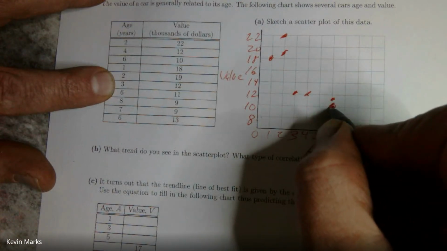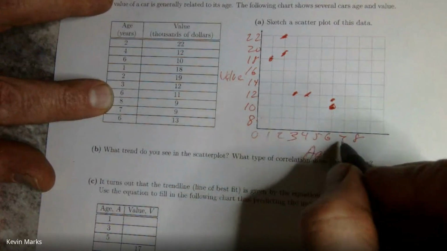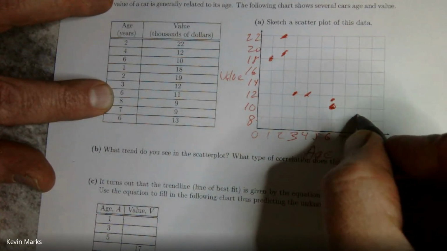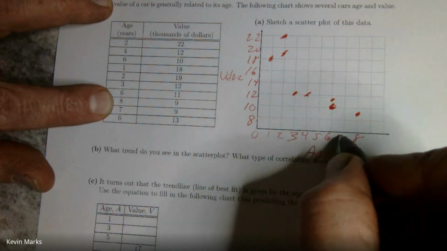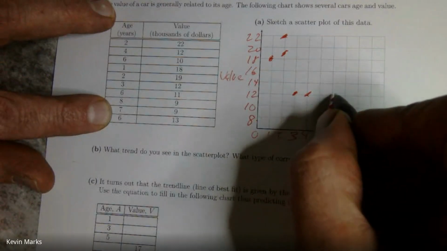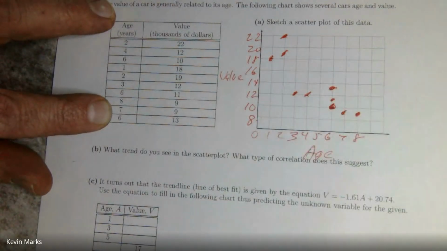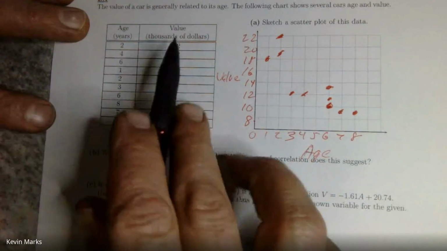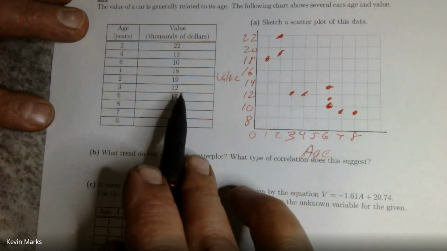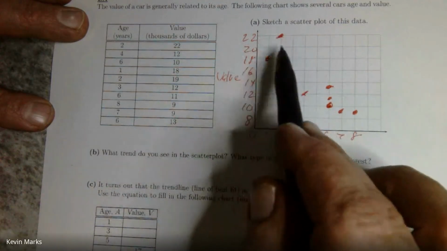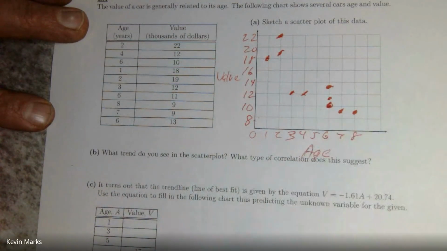Oh, just here. Hold on. (6, 11). Then (8, 9), (7, 9), and then (6, 13). All right. So we got 1, 2, 3, 4, 5, 6, 7, 8, 9, 10 dots.